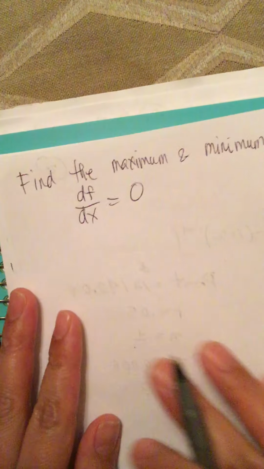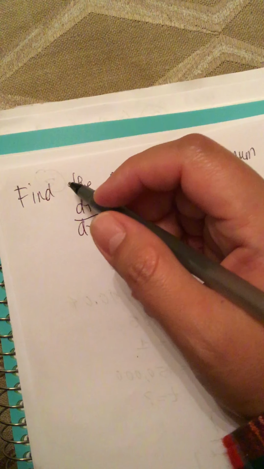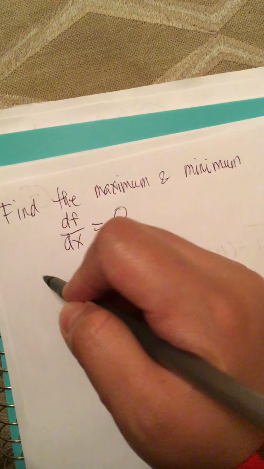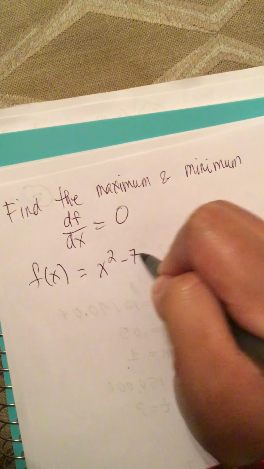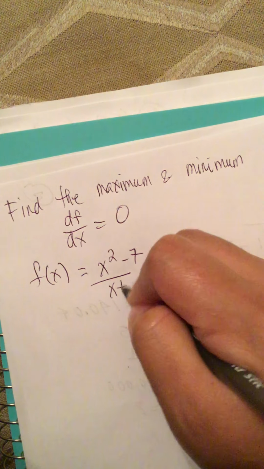So we have this function, f of x is equal to x squared minus 7 over x plus 4.